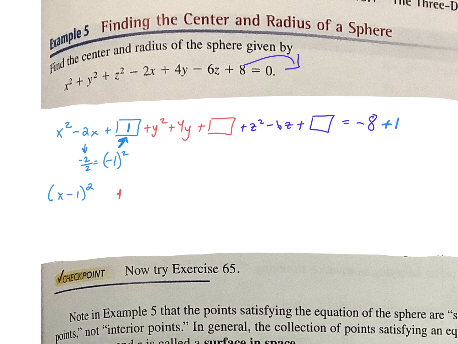So now I have plus, do the same thing. I'm going to take my b term. 4 divided by 2 gives me what? 2. So my parenthesis here is y plus 2 squared. And then when I square 2, what does that become? 4. What you do to one side, you do to the other.